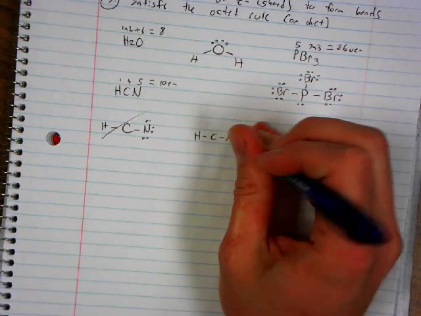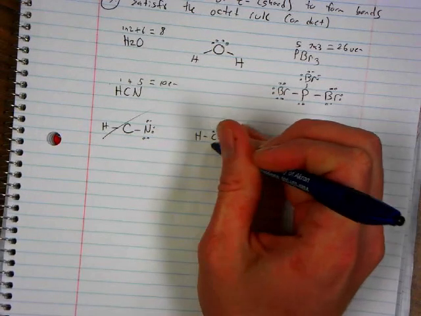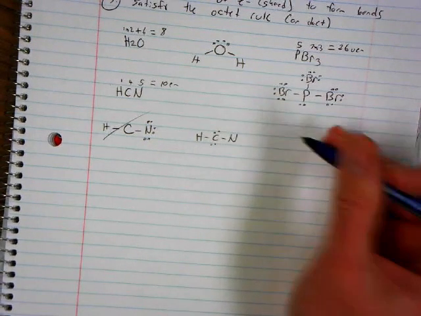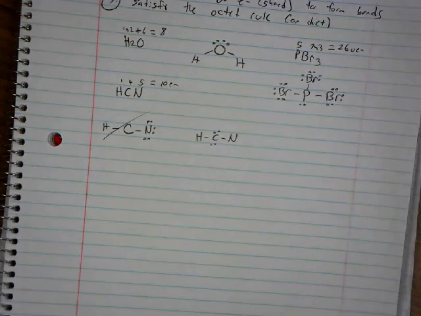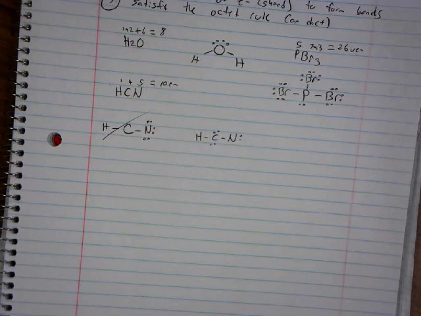That doesn't work. Carbon only has 4 electrons on this picture. Nitrogen's happy, but carbon's not. That will not work.